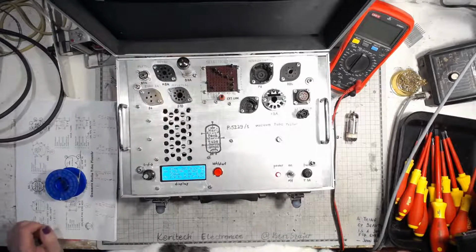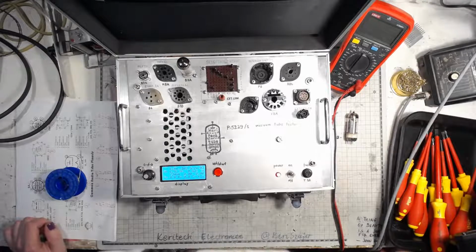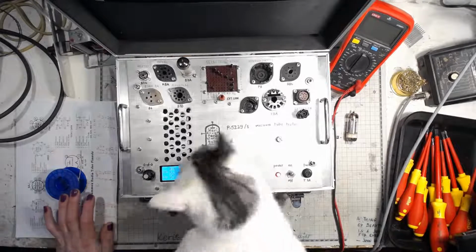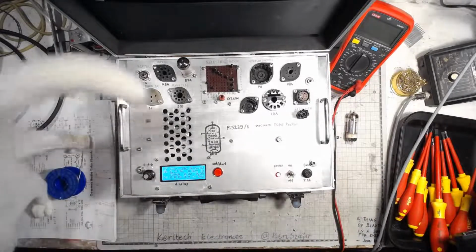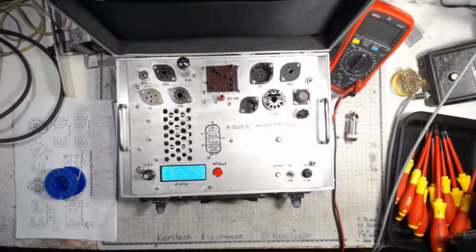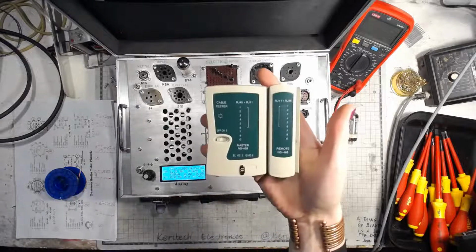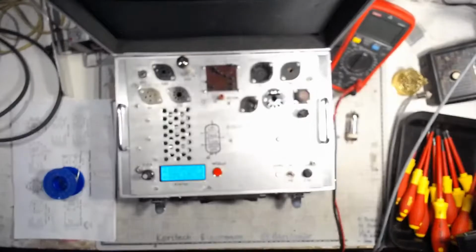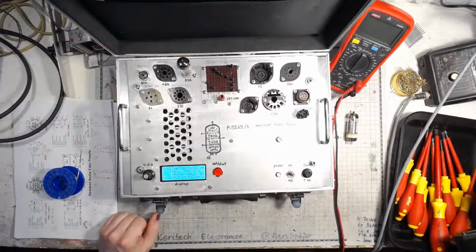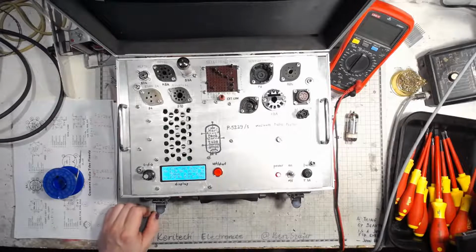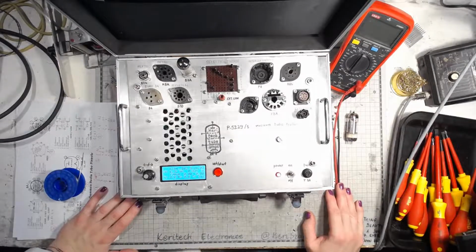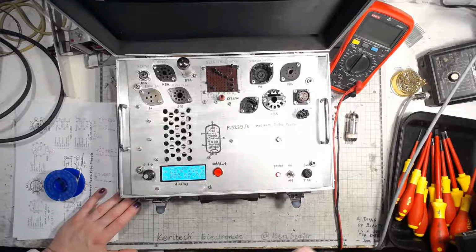No. Wait a minute, a cat tester? I've got a different cat tester.